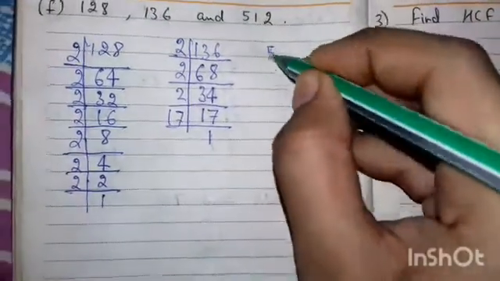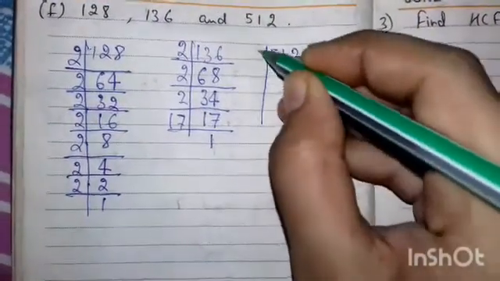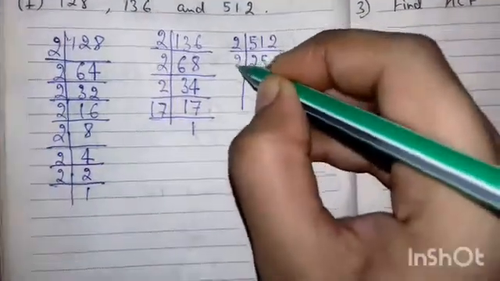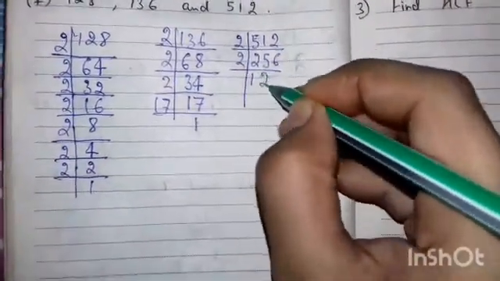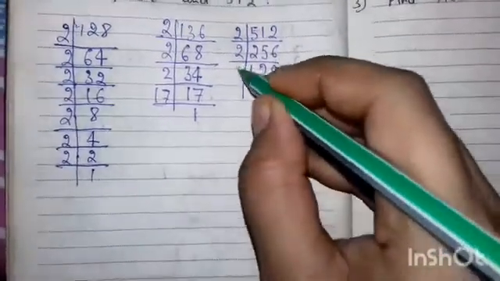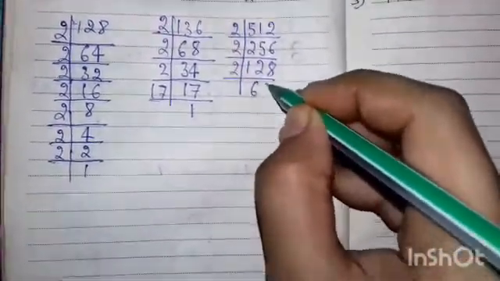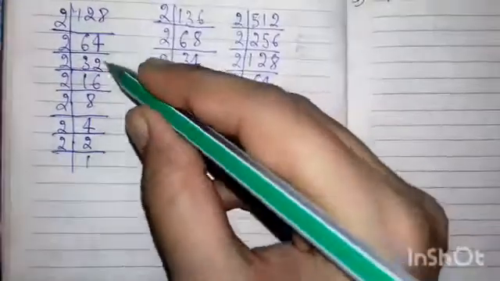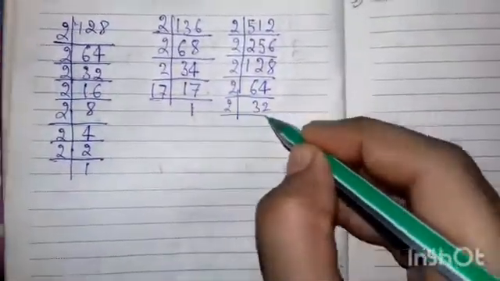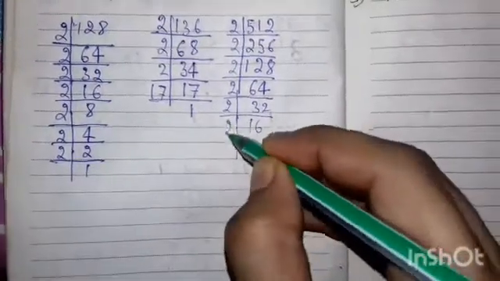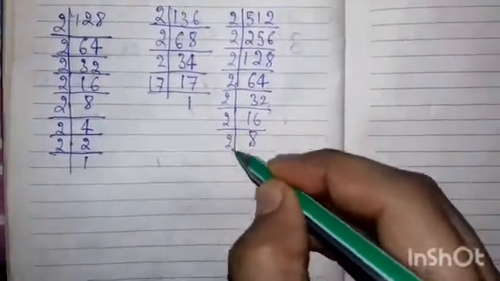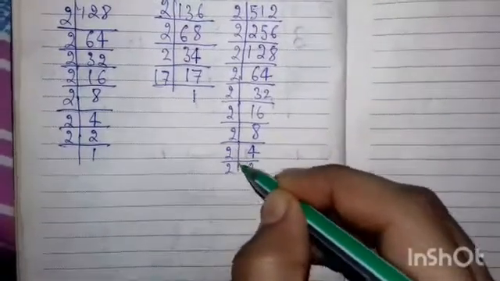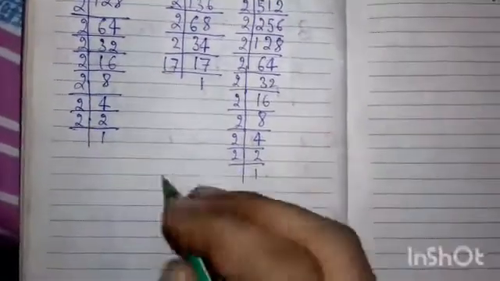Now 512, 2 2 ja 4, 2 5 ja 10, 2 6 ja 12, 2 1 ja 2, 2 2 ja 4, 2 8 ja 16. Now after 1 remaining, 2 6 ja 12, 2 4 ja 8, then here, as given, the factors are 2 16, here 2 8, 4, 2, and at last 1, then stop.